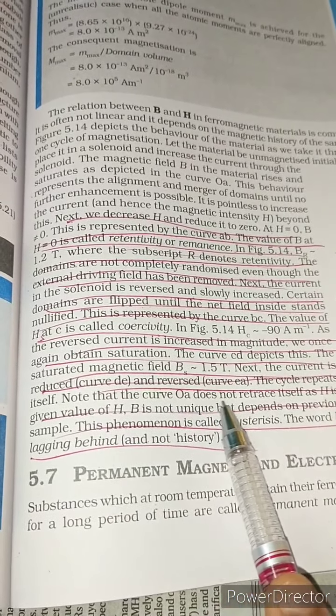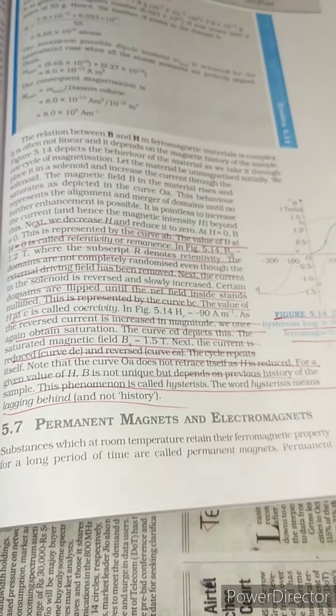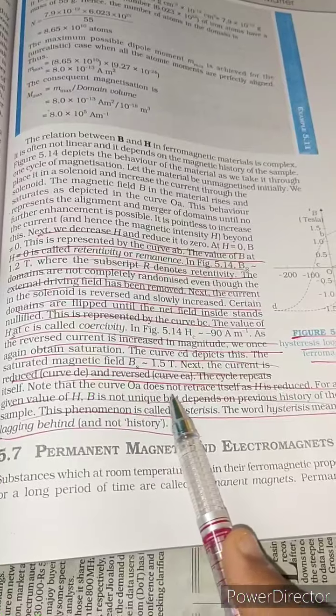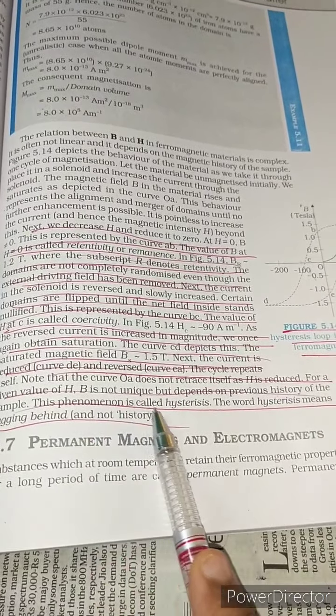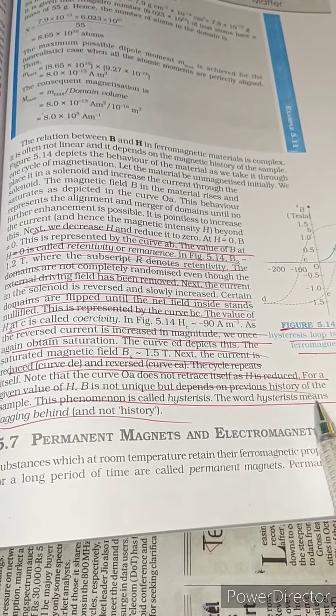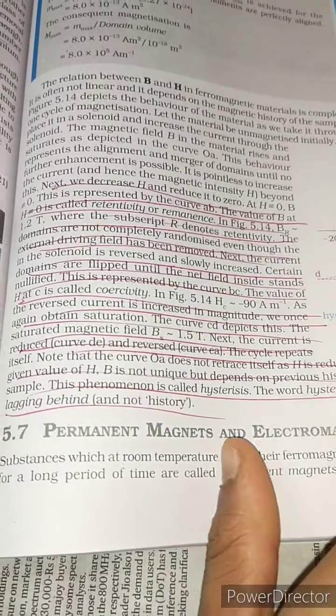Note that the curve OA does not retrace itself as H is reduced, and for a given value of H, B is not unique but depends on the previous history of the sample. The phenomenon is called hysteresis, and the word hysteresis means lagging behind and is not history. Now let's go to the next page.